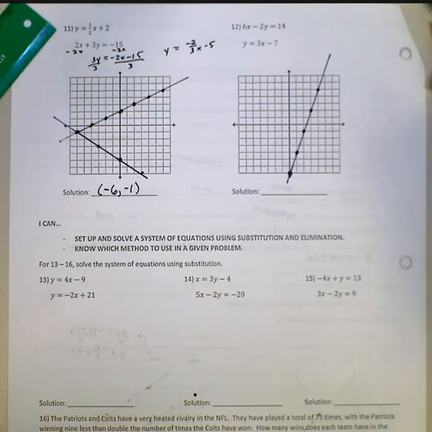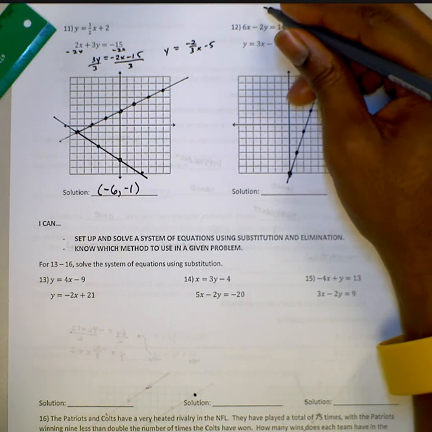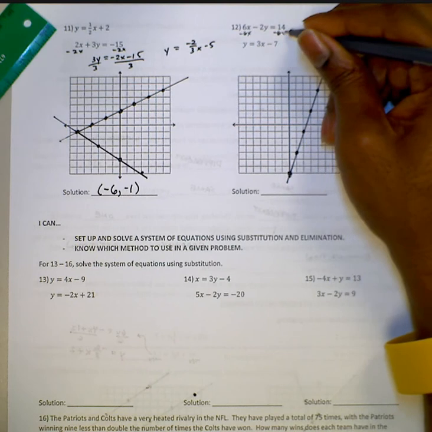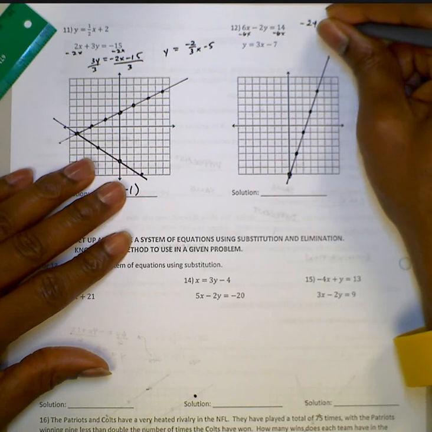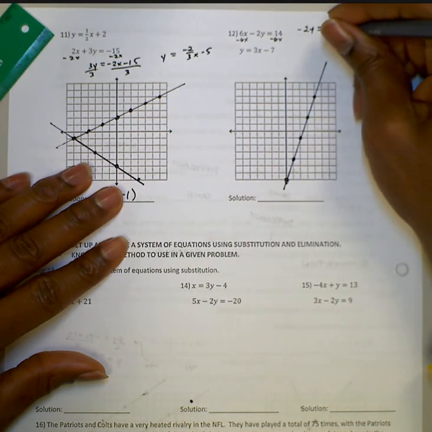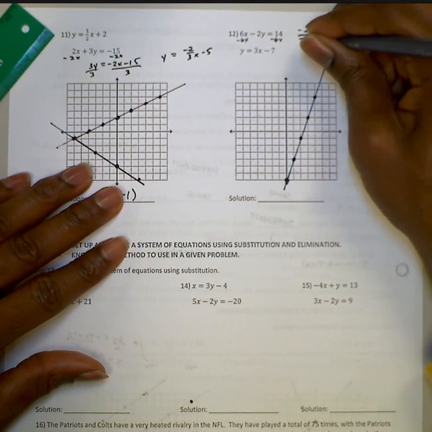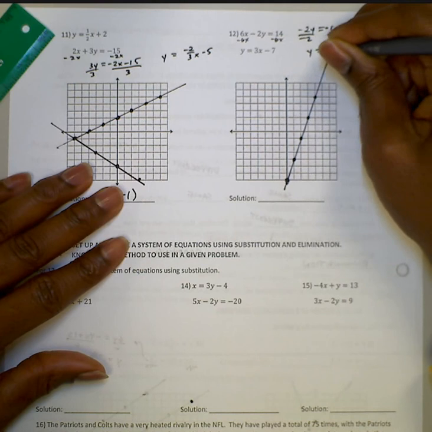Alright, first line I need to subtract 6x from both sides. Let's see how this is going to go. Negative 2y equals negative 6x plus 14. Divide both sides by negative 2. And I get y equals 3x minus 7.